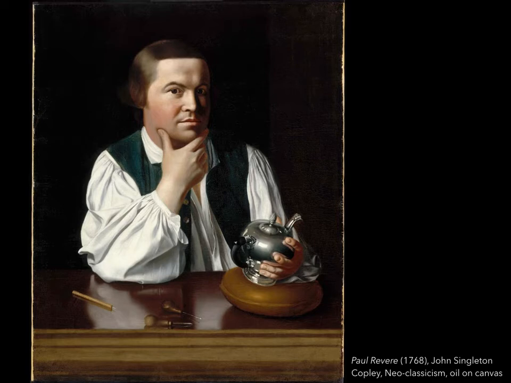He's wearing his work clothes, the shirt of an artisan, and the fingernails of his left hand are dirty. So he appears here to pause in his craft, pause in his labor, as if he's carefully considering the next step in his work or reflecting more generally on being a silversmith, or just being a craftsman, right? He holds his chin thoughtfully.